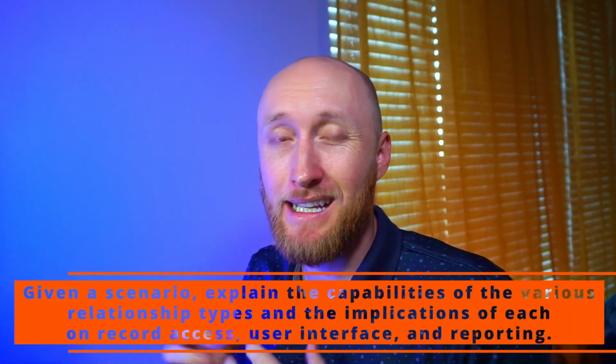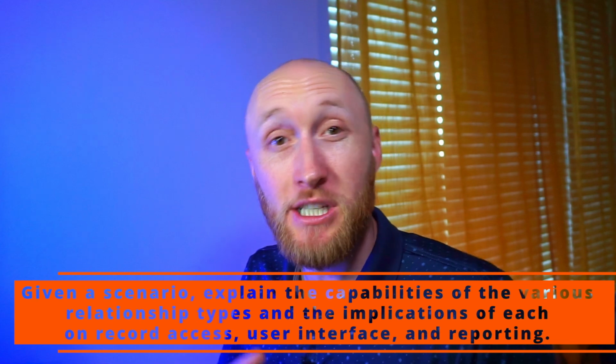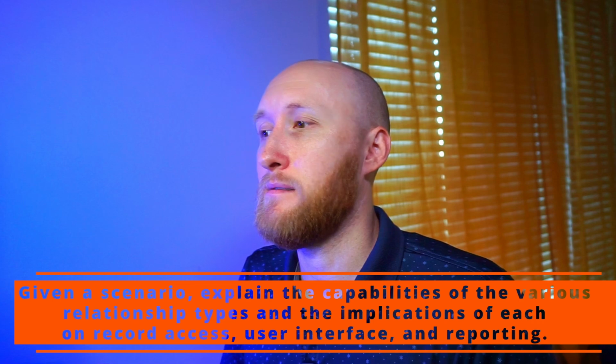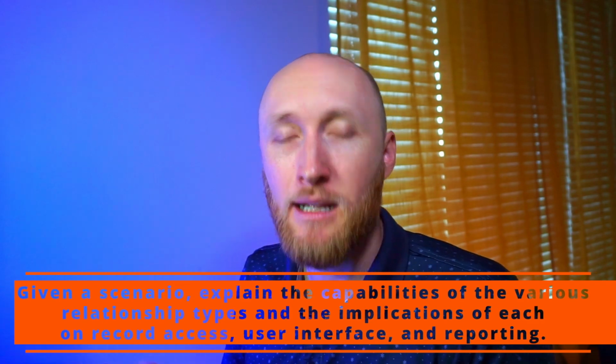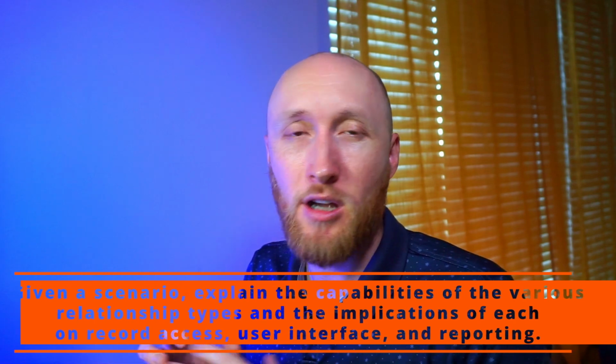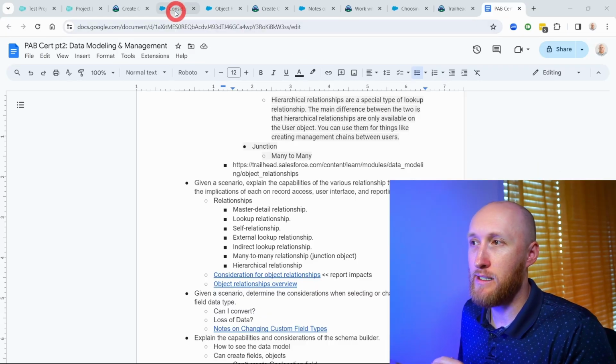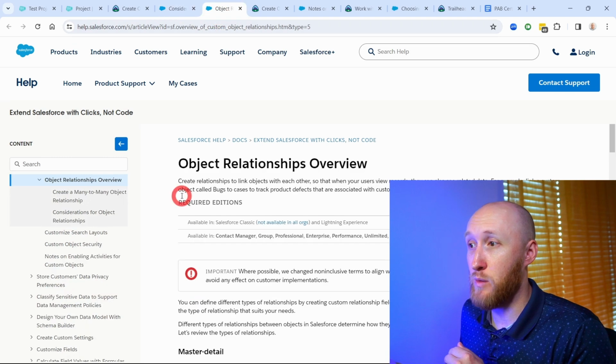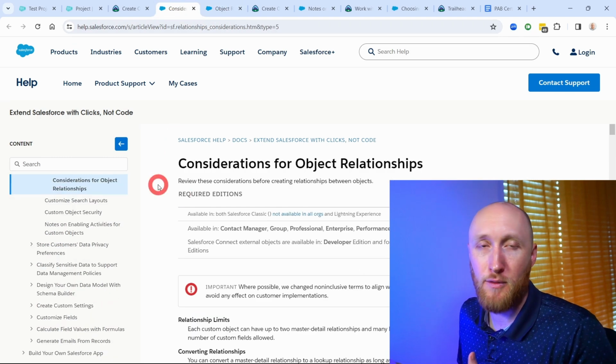Now, the second bullet point here is, given a scenario, explain the capabilities of the various relationship types and their implications of each on record access, user interface, and reporting. Now, we really just went through a lot of this as we went through the last bullet point, just talking about the data model. We're going to walk through these help articles again and talk a little bit about record access and reporting. We're going to get a little bit more into that. So I'm going to jump back into these help articles that we just went through and talk through these different options.